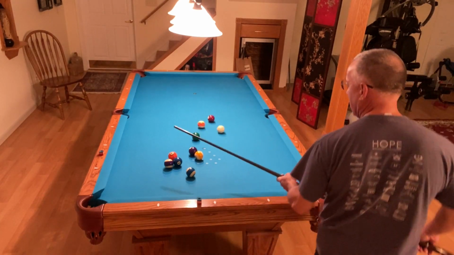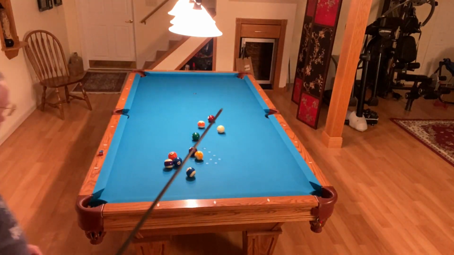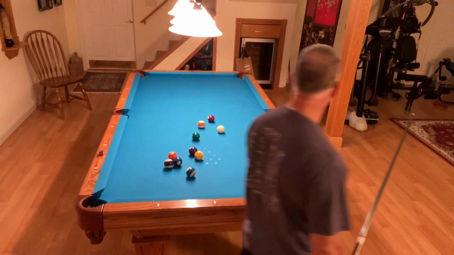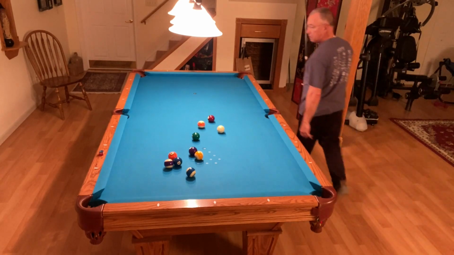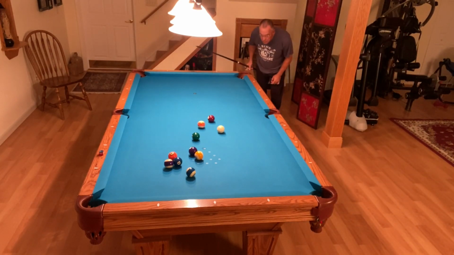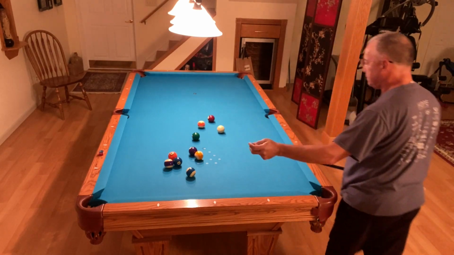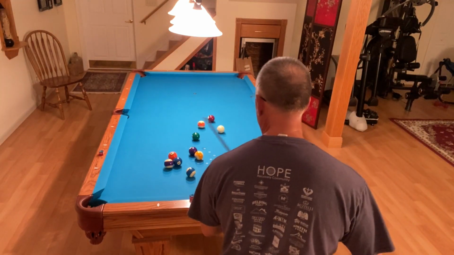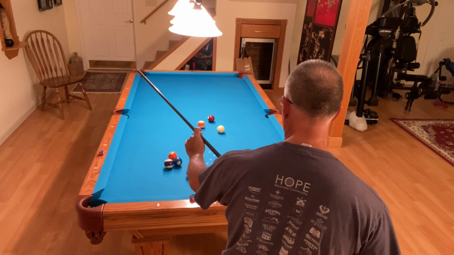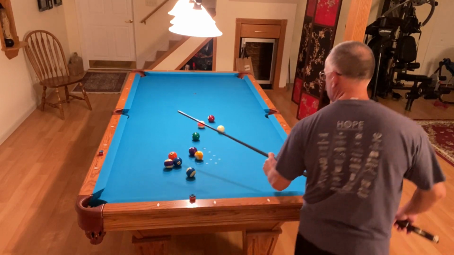I see that as my option right now. I could have played the 7, maybe 2 or 3 rails, but that's just too much distance. I'd have to hit it too hard, and I think that would open me up to missing as well. So I like playing a softer shot, especially in straight pool if I have the choice.